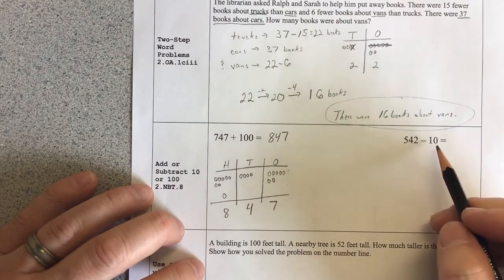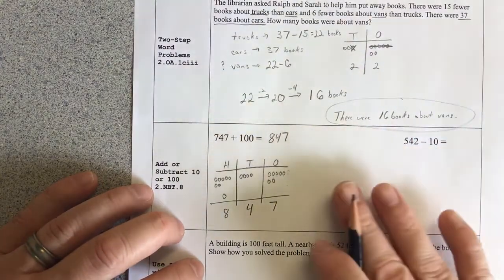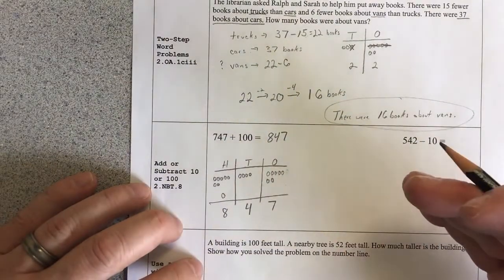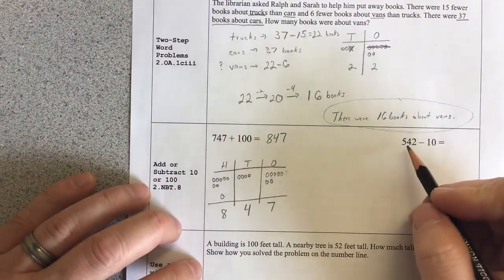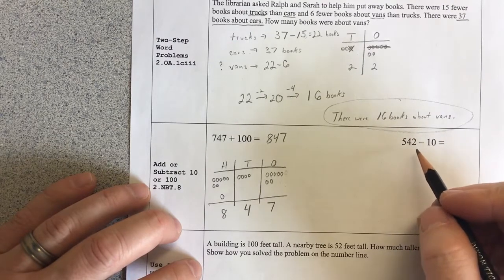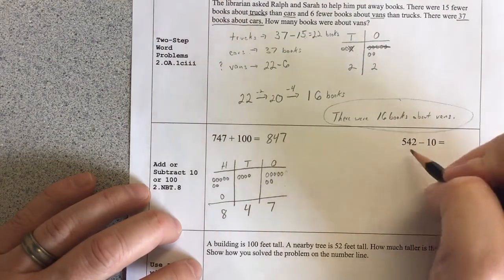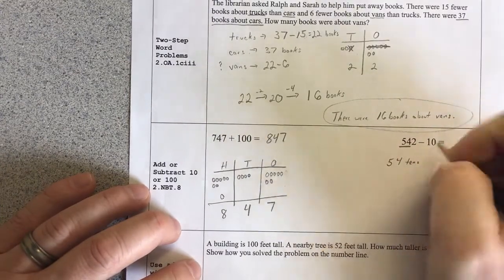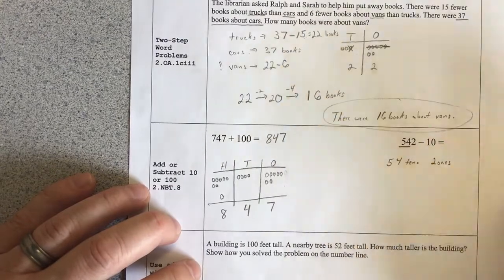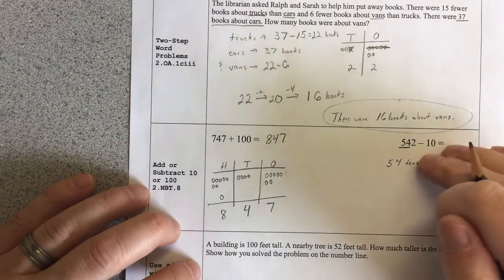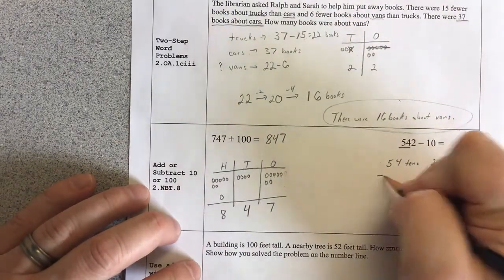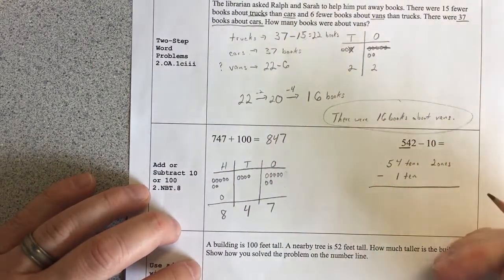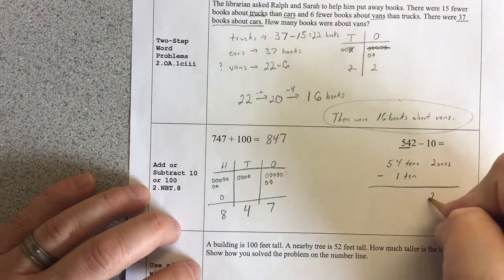542 minus 10. Now, I'm going to go to unit form, which isn't used a lot, but I just want to show you kind of how it works. So if I look at this, I can think of 542 as 54 tens, 2 ones. Okay? Now, I'm taking away 1 ten. Okay? Am I changing my ones? No. So that comes down. 2 ones.